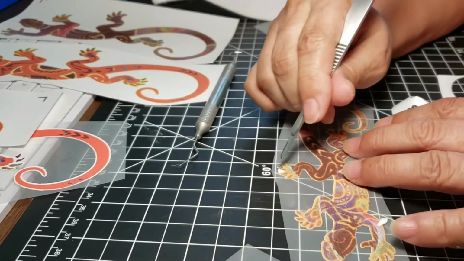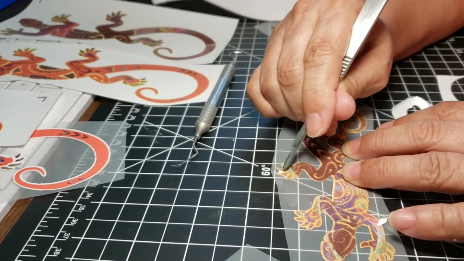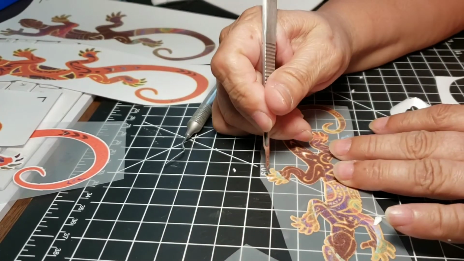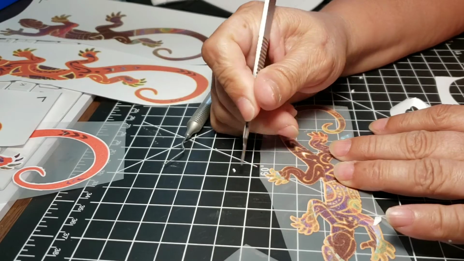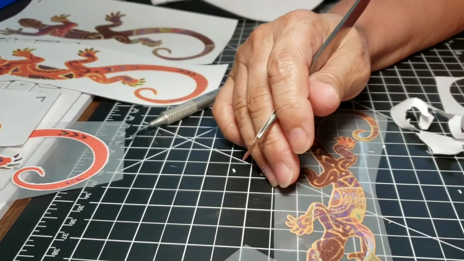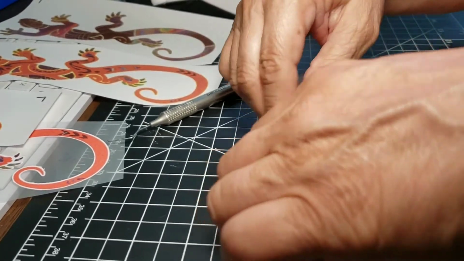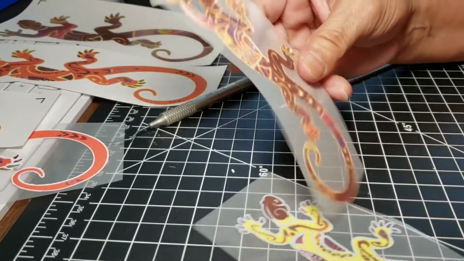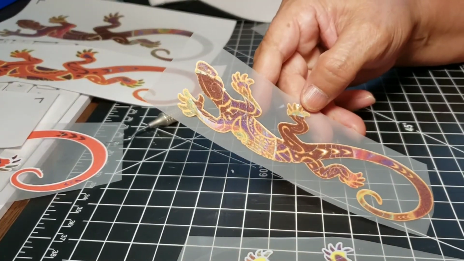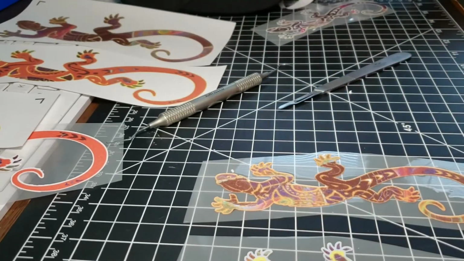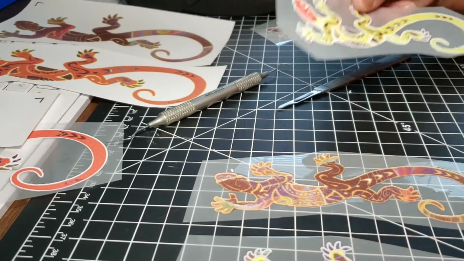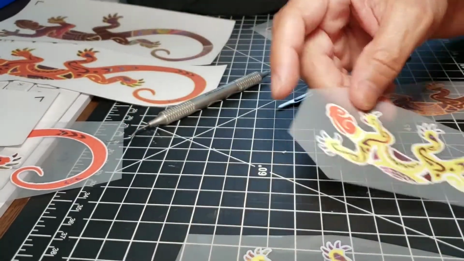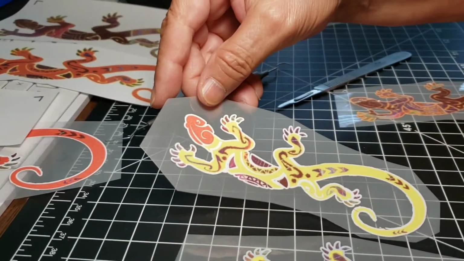Okay, so I don't know how it's going to look because I added a background. Compared to, where's my other one? This is without a background, the yellow without a background.